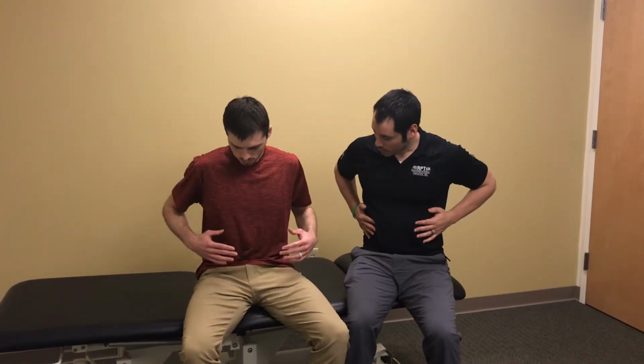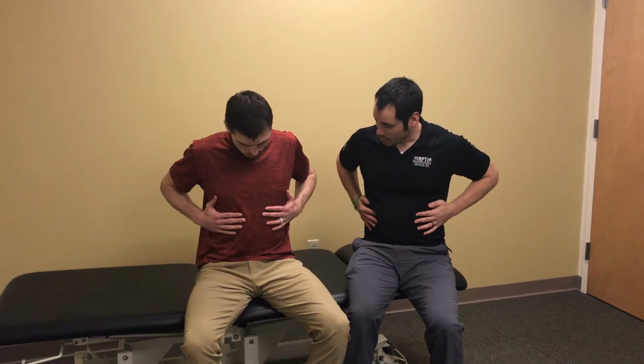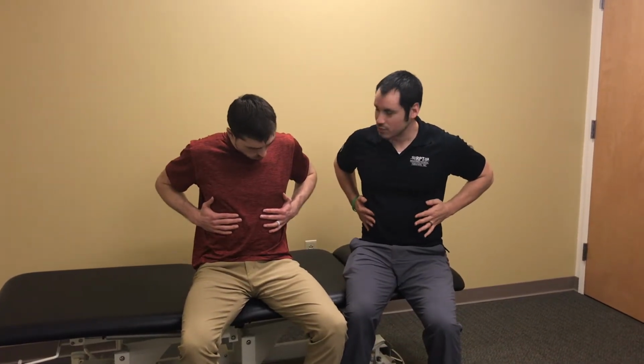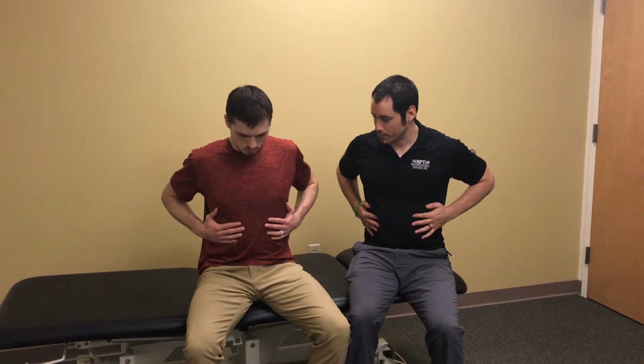Once they've completed the breathing control, the next step is thoracic expansion. We're going to have our patient put their hands on either side of the thoracic cage. They should feel their hands on the inferior angles of their ribs. We're going to have our patients take a deep breath, again through the nose and out through the mouth.